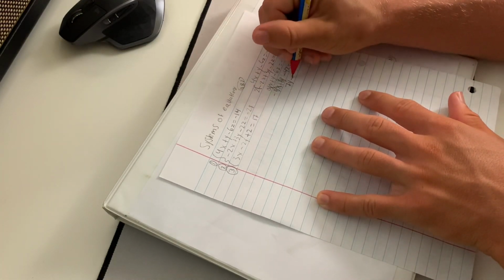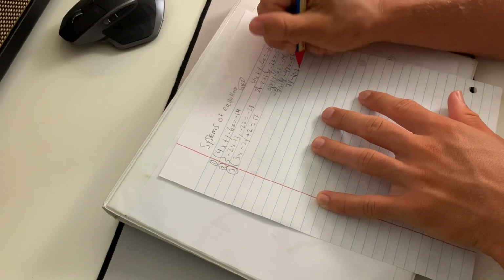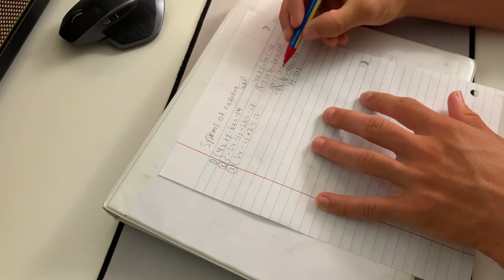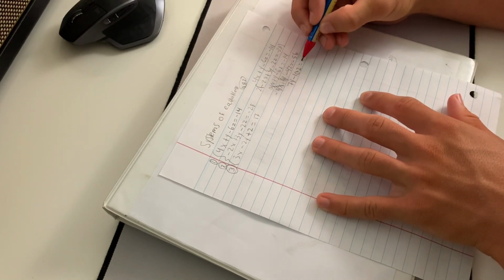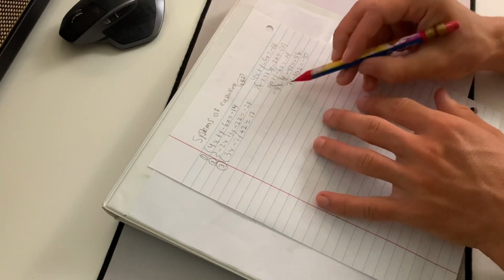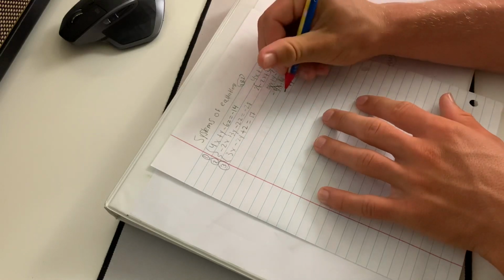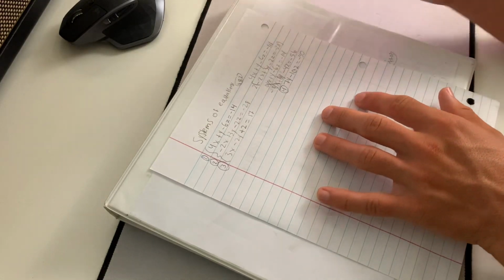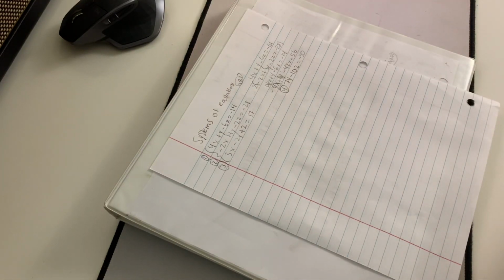That would be negative 10z, because negative 6, negative 4. We combine these two, and that gives us negative 50. So this right here is the fourth one. And this is going to be useful in a little bit.